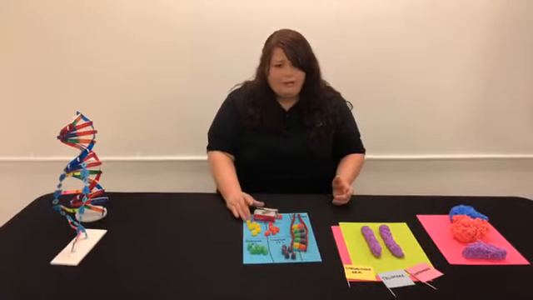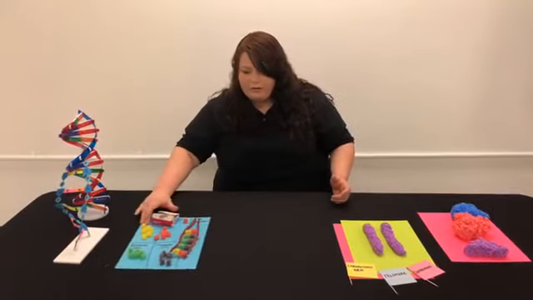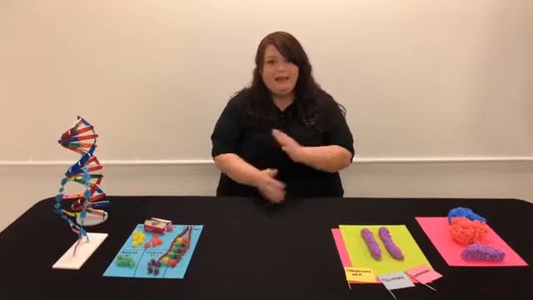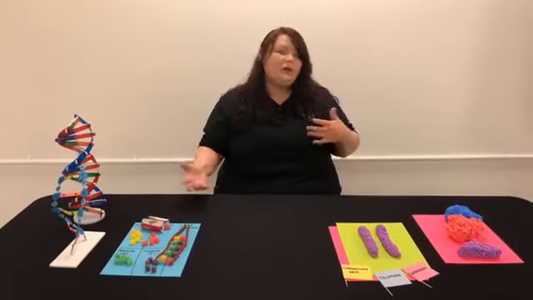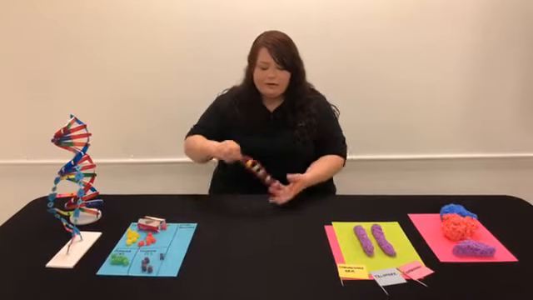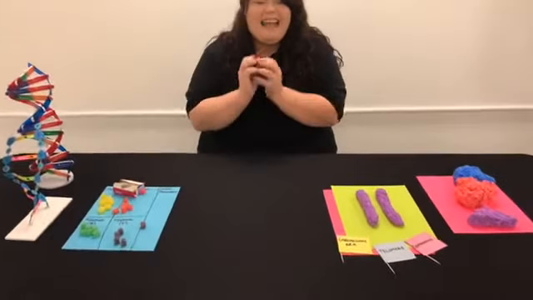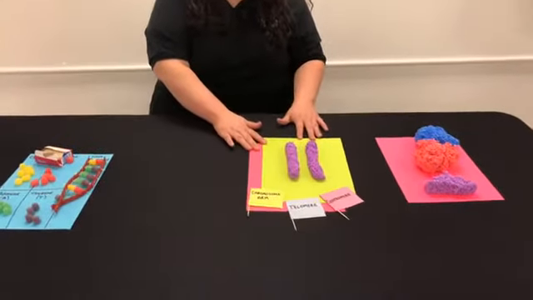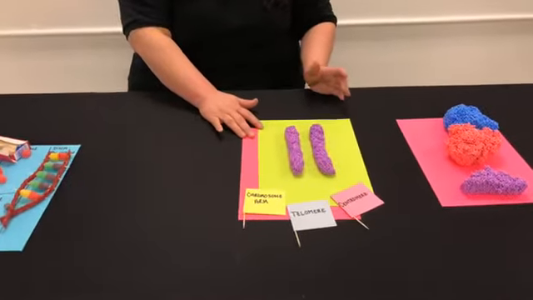So since it's really long, it has to be stored. It's pretty important, so we don't want it to get damaged, so that storage has to make it as safe as possible. So how do we do that? Well, in our bodies, our DNA gets really, really twisted and wound up as tightly as possible, and when that's twisted up like that, it's called a centrosome.